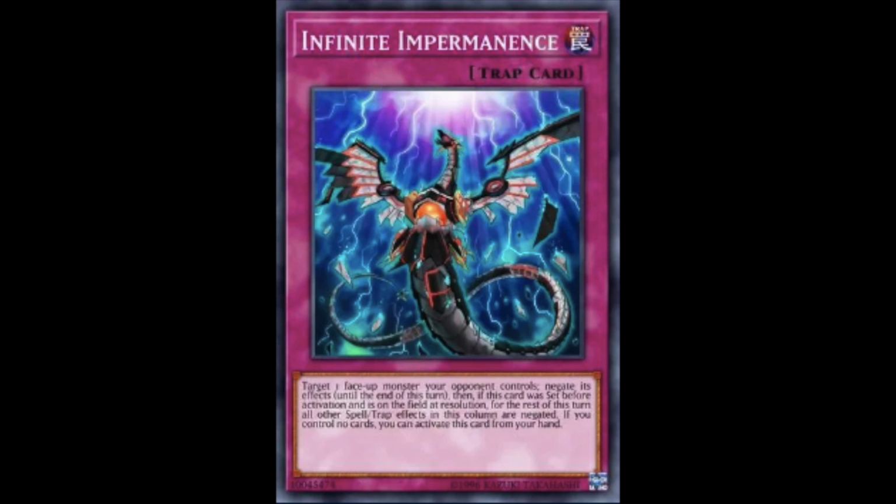So this is obviously a very powerful card. This is widely used in the OCG and TCG formats as well as in Speed Duel. So you have to think that most people who are utilizing this type of card in powerful formats like that, it's probably going to translate pretty well into Yu-Gi-Oh!